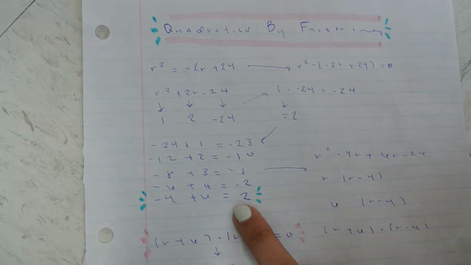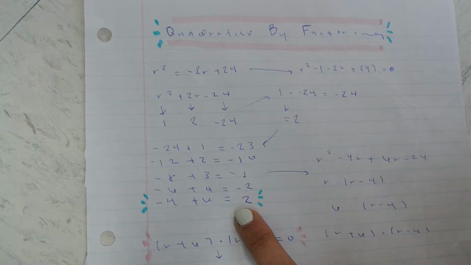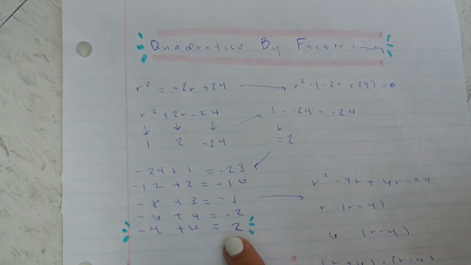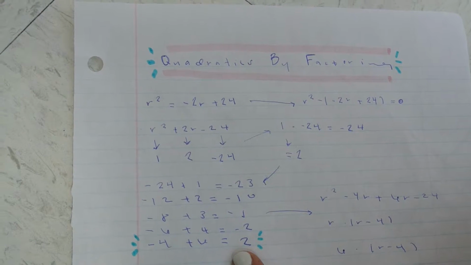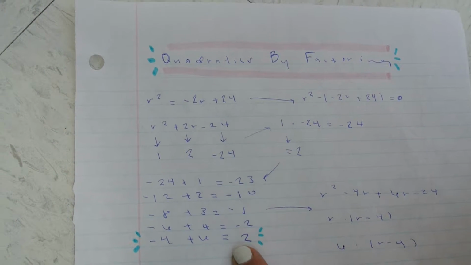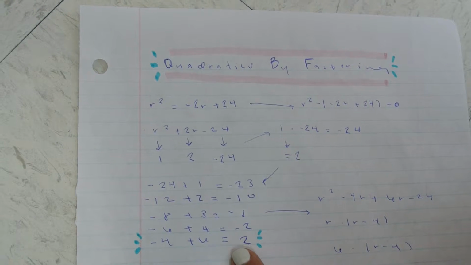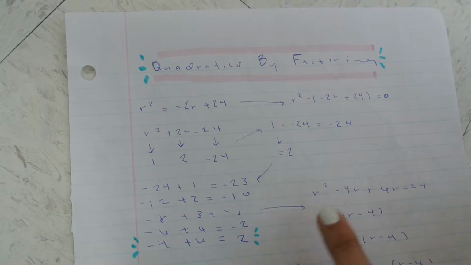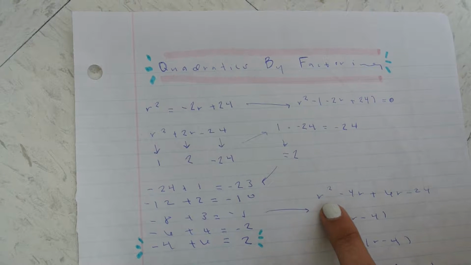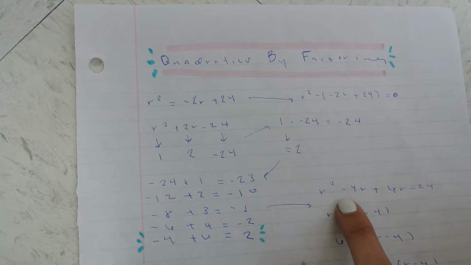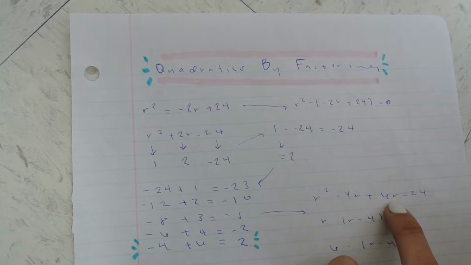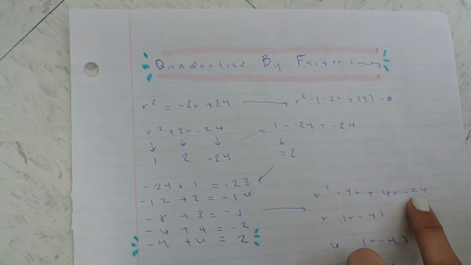And from there you're going to rewrite the polynomial, splitting the middle term using the two factors found in the step above, so that's negative 4 and 6. Then that equals r squared minus 4r plus 6r minus 24.